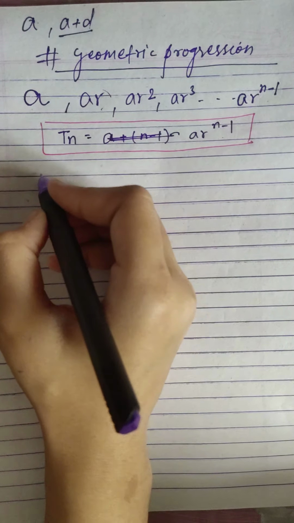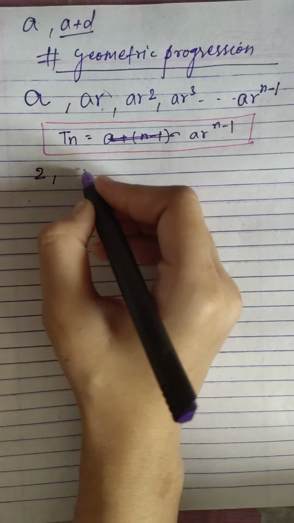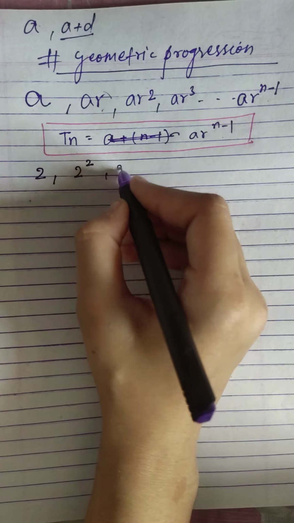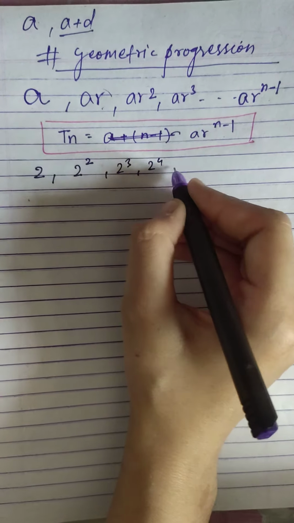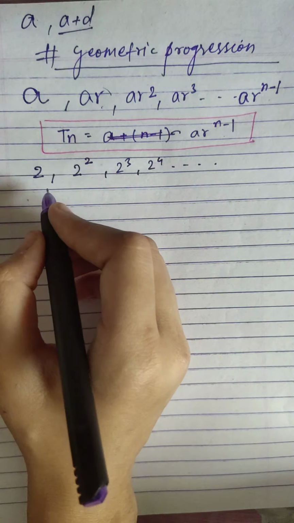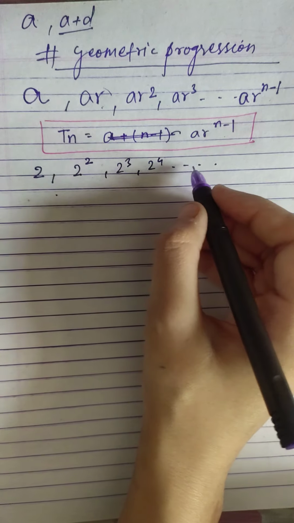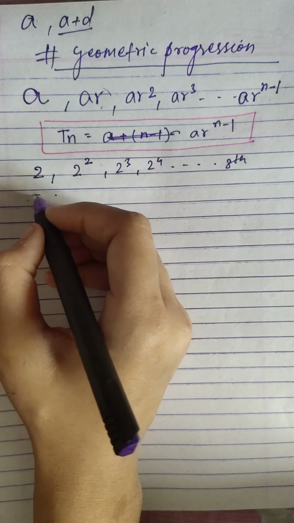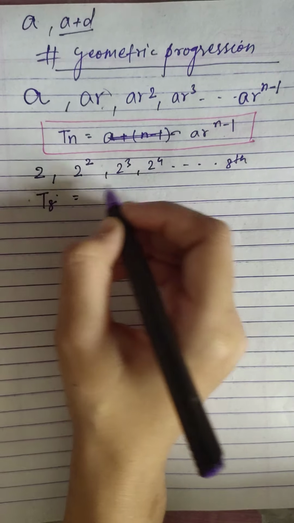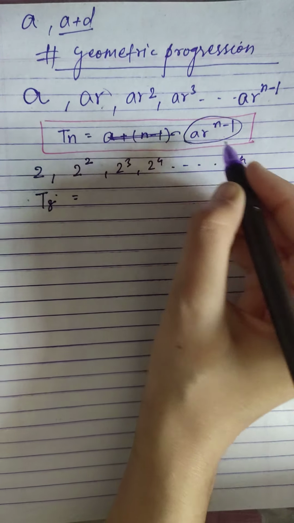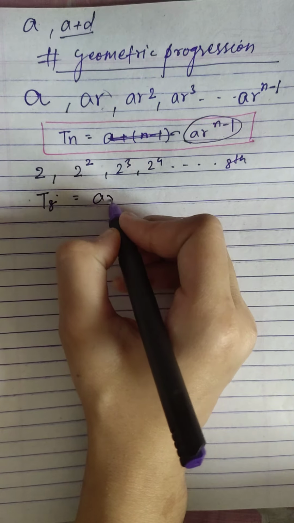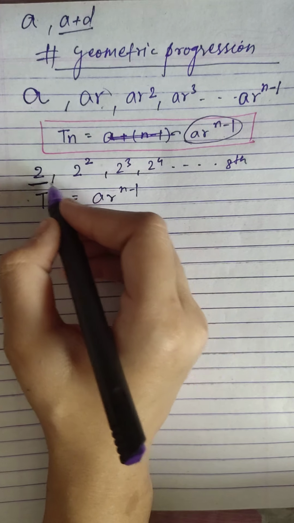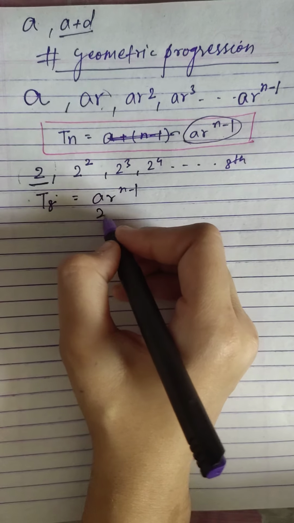Let's observe an example like 2, 2 to the power 2, 2 to the power 3, 2 to the power 4. This is in GP, and if someone asks you to find the 8th term of this geometric progression, you have to write T8 and apply this formula A R to the power n minus 1. A is your first term, so your first term is 2.